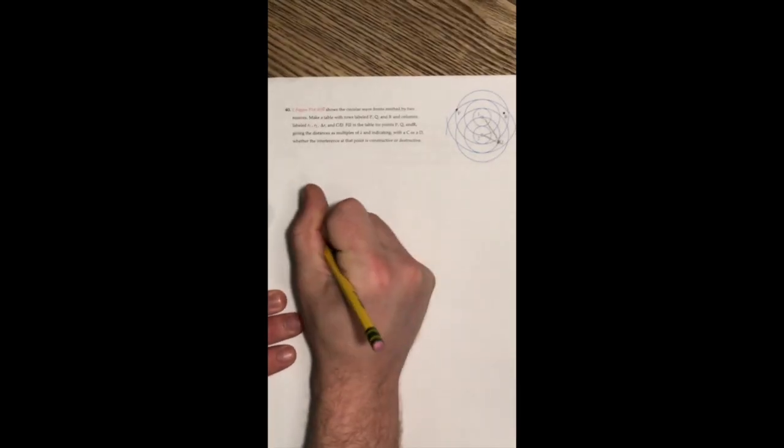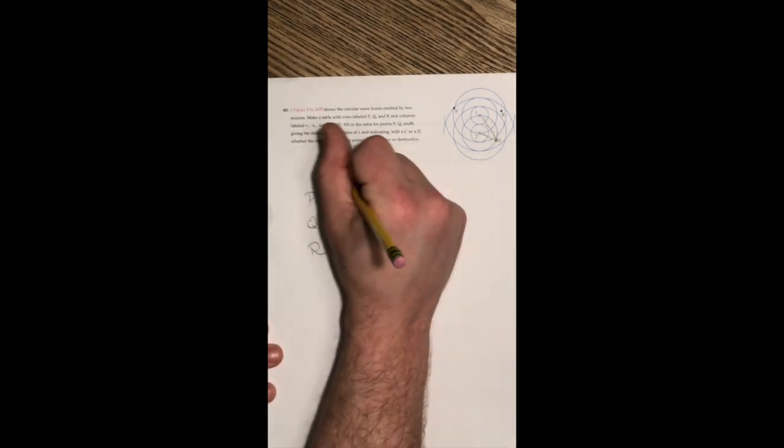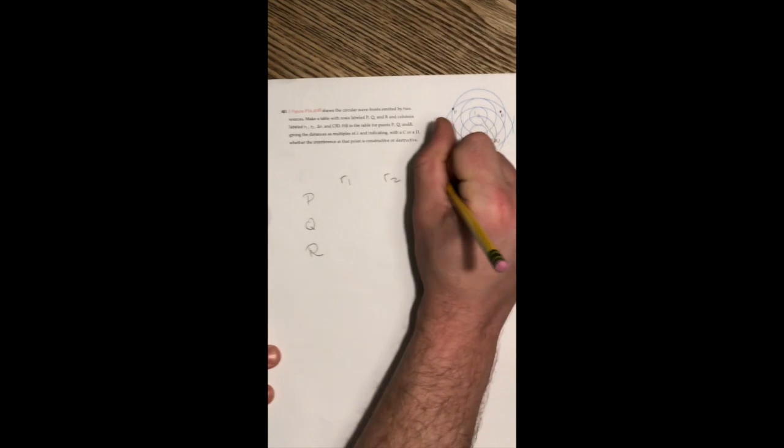It says the figure shows circular wavefronts emitted by two sources. Make a table with rows labeled P, Q, and R, and columns labeled R1, R2, delta R for path length difference, and then we have to choose whether it's constructive or destructive interference. So let's take a look at how this works.